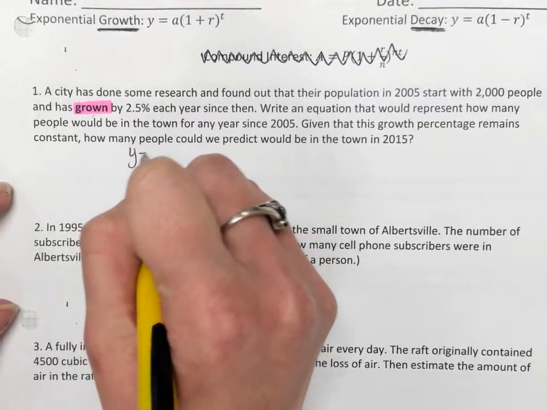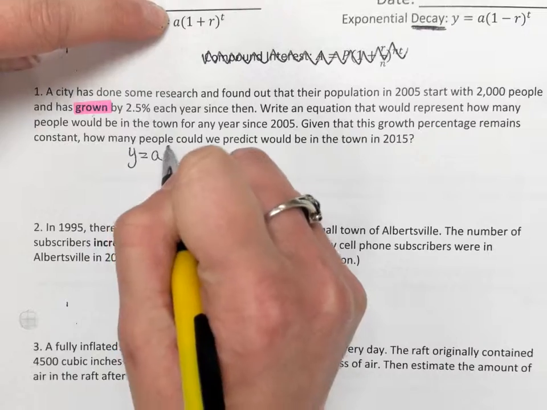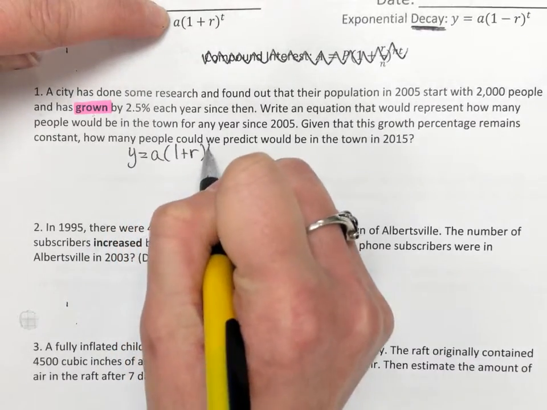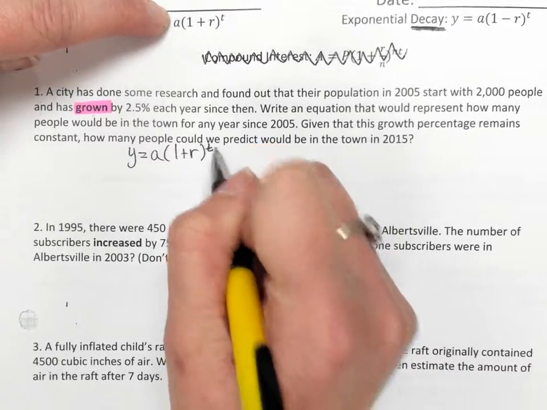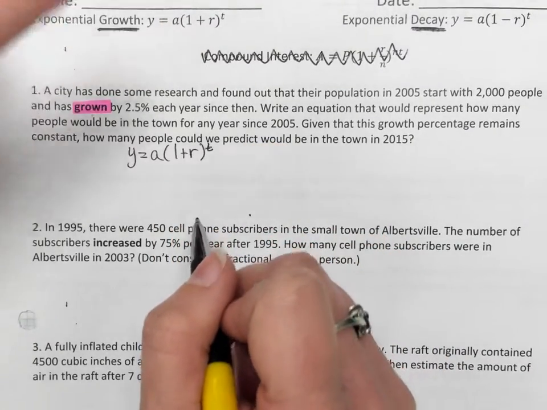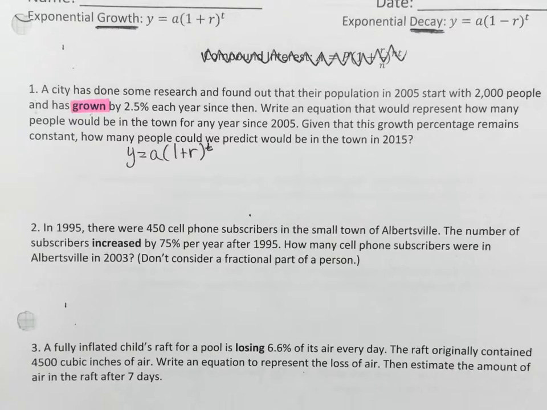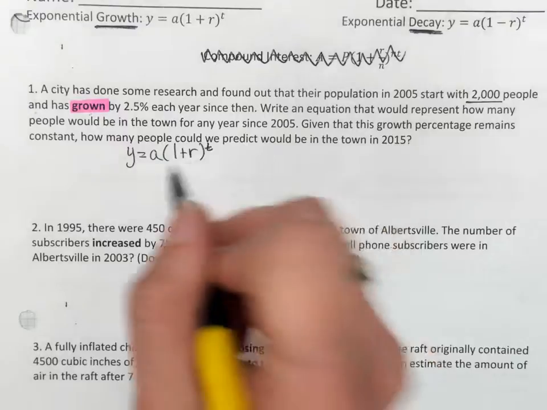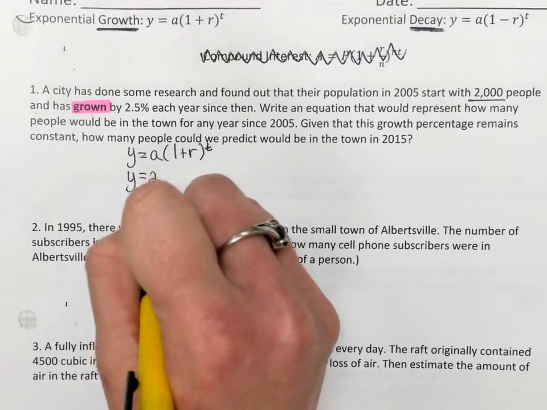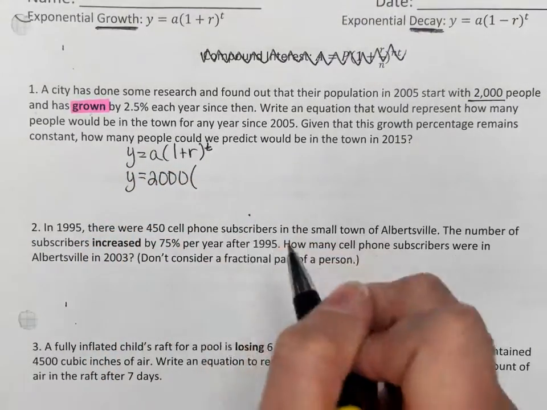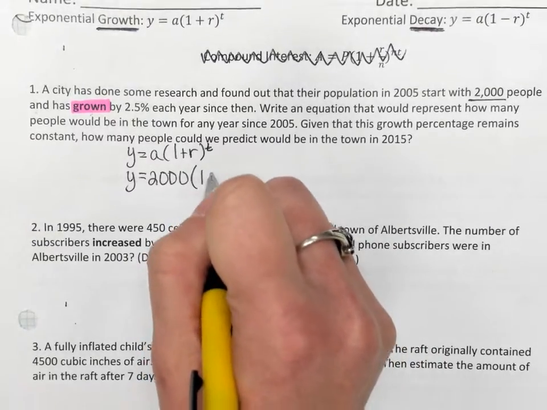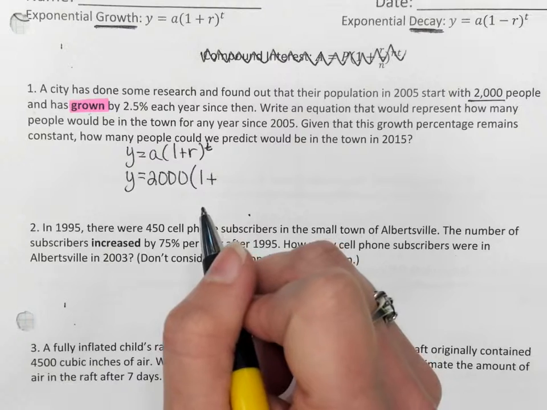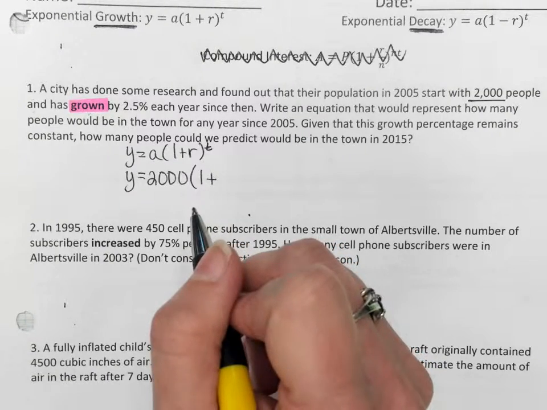Y equals A times parentheses 1 plus R to the T power. All right. How many people did we start with? 2,000 people right here. So that's going to be our A, 2,000. And then 1 plus, that doesn't change. You getting this, Cameron?